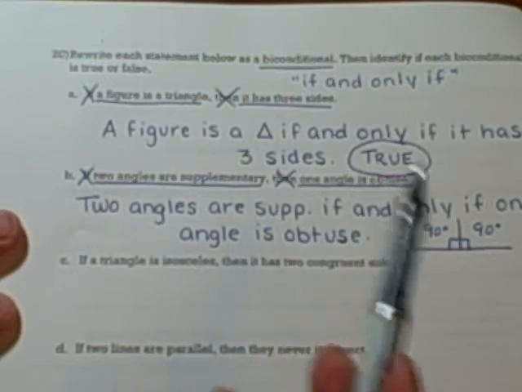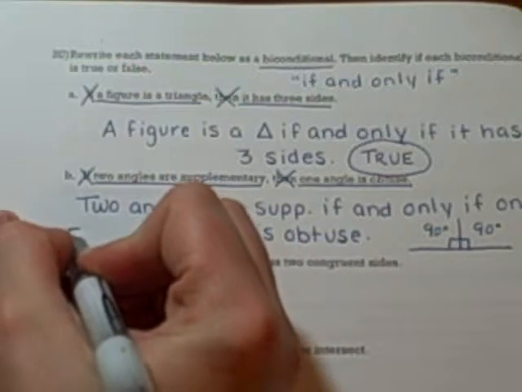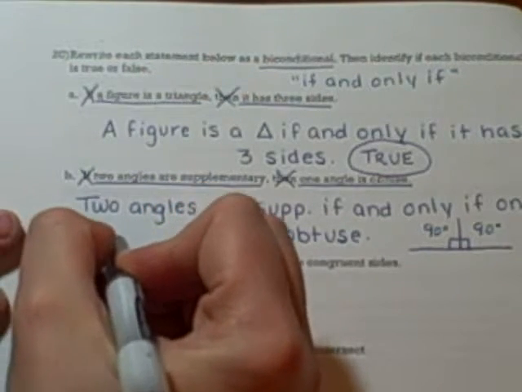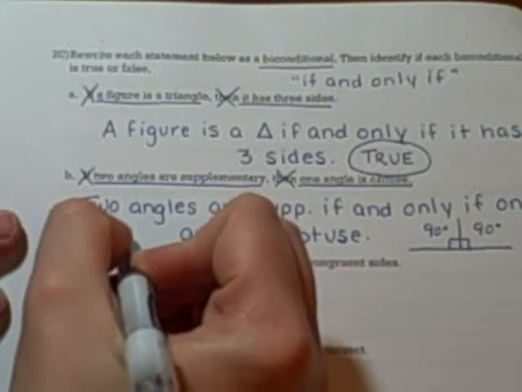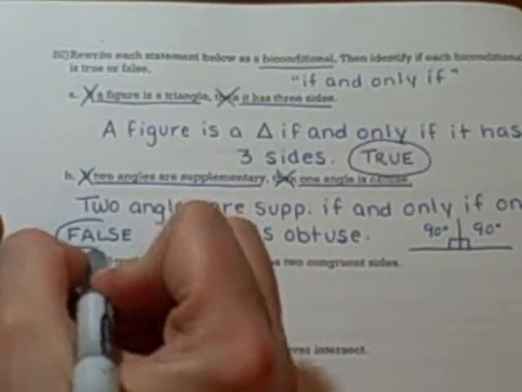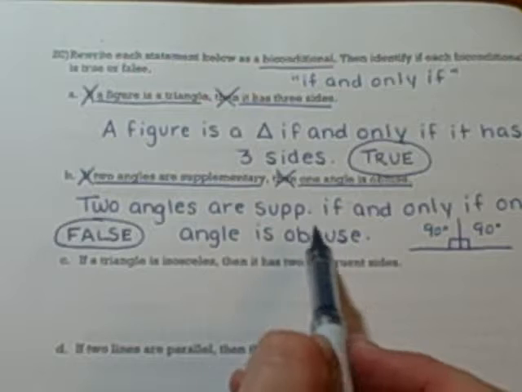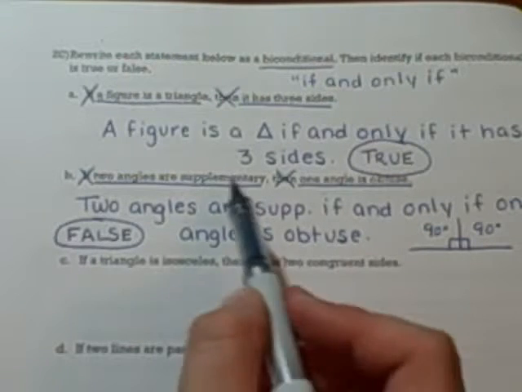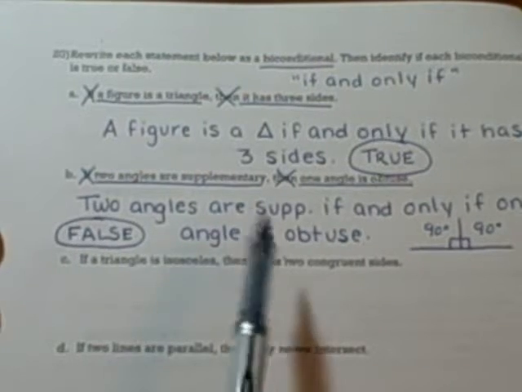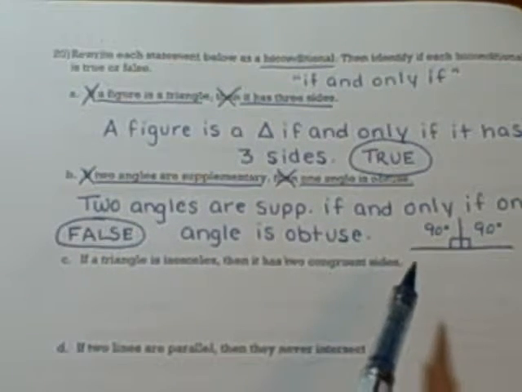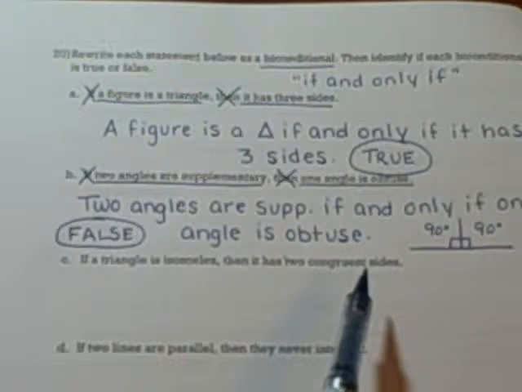Okay? So this statement right now I can say is false, because in order to be true, it has to work in both directions. Now, if I wanted to, I could go ahead and figure it out in the opposite direction. Is it true that if one angle is obtuse, then the two angles are supplementary? And that's not true either. But really, as soon as you identify that one of the statements does not work, you can say that the statement is false.